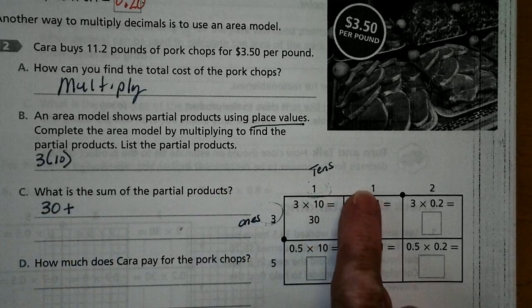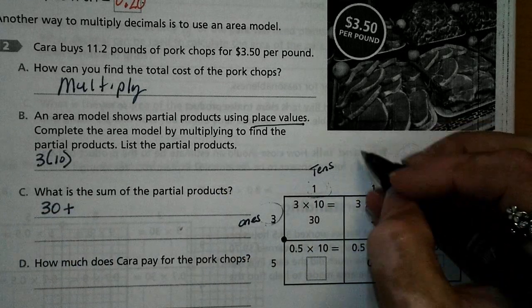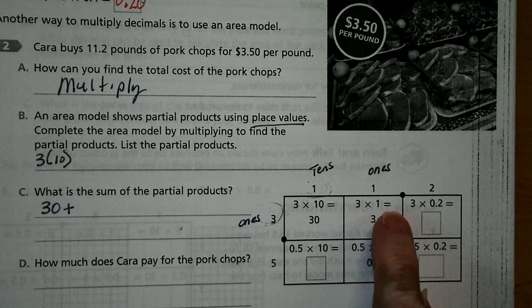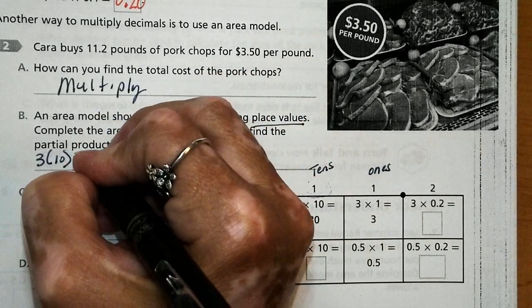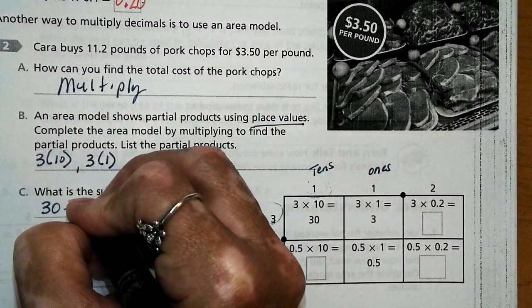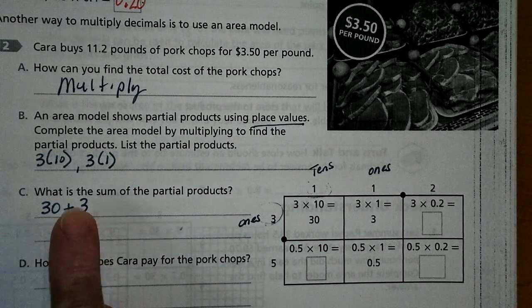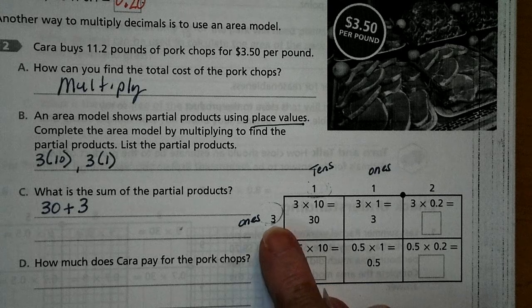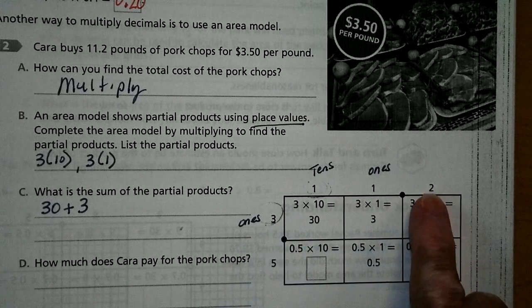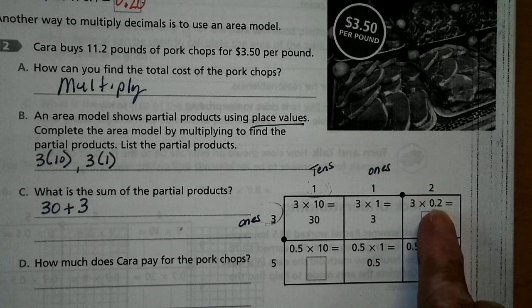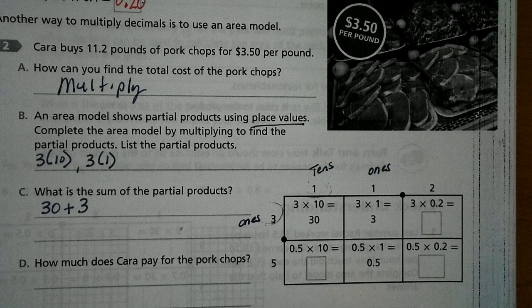Okay, now if I go to the next one, this is in the ones place, so that's why it's just 3 times 1. So that's going to be 3, and then we're going to add 3 here. Okay, so then we go here, so 3 times 2/10. Okay, so when we multiply decimals, we just multiply the same way.